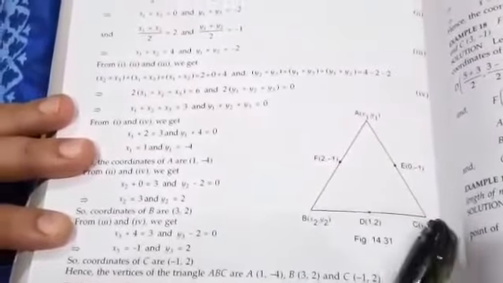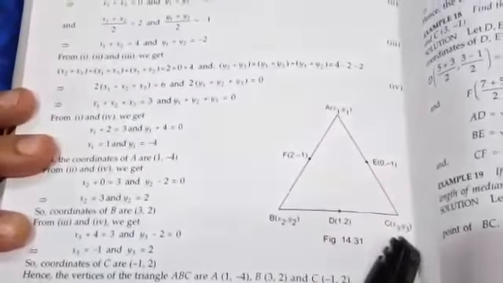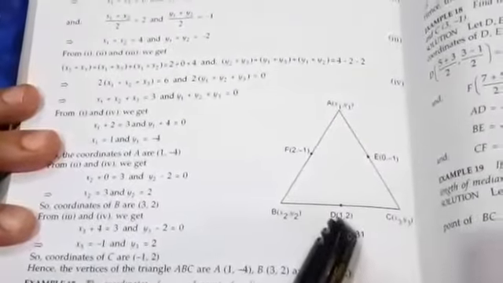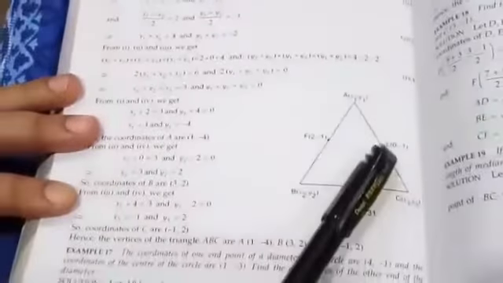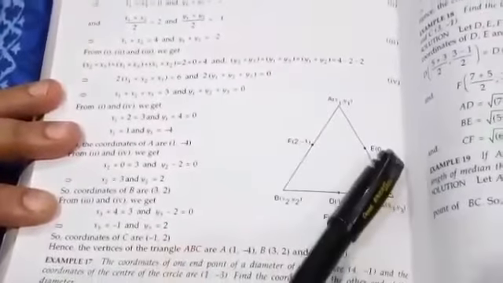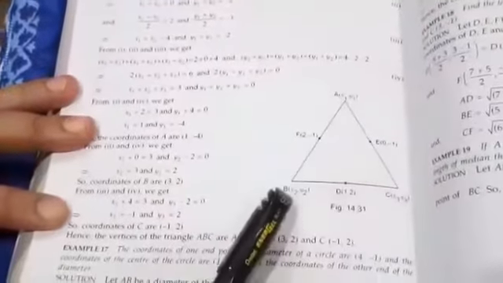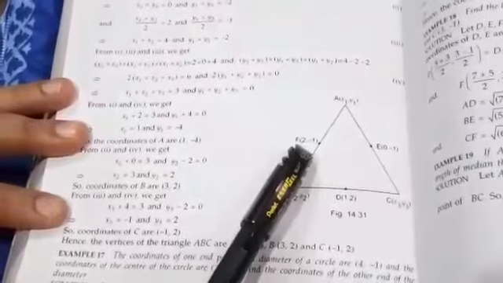Let's take up a triangle ABC. We do not know the coordinates of A, B and C, so let's call them (x1, y1), (x2, y2) and (x3, y3). Let D be the midpoint of BC and let D have the coordinates (1, 2). It's given to us. Let E be the midpoint of AC and let E have the coordinates (0, -1). Let F be the midpoint of AB and F have the coordinates (2, -1).